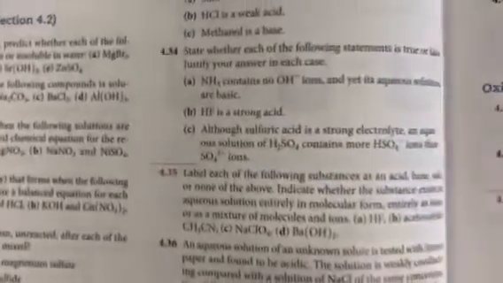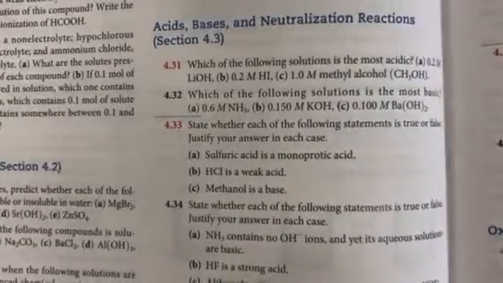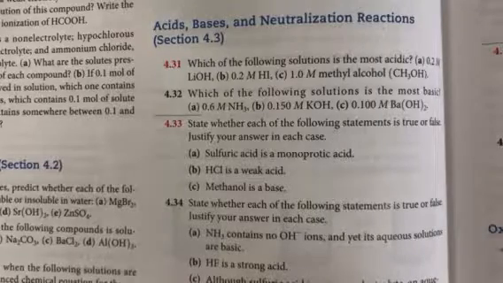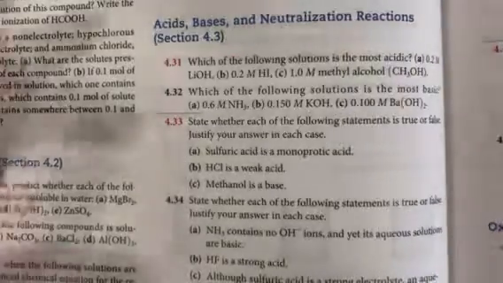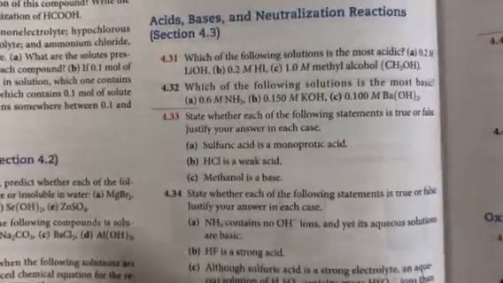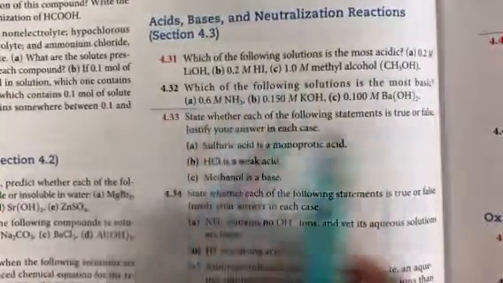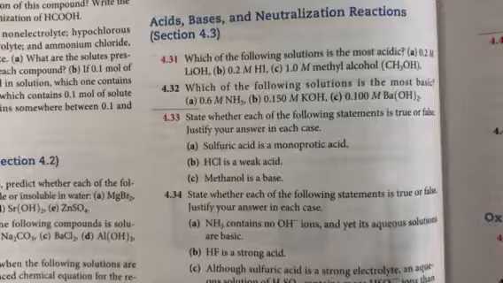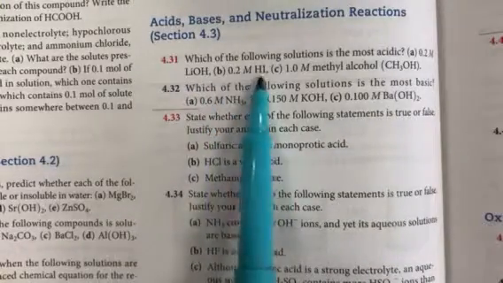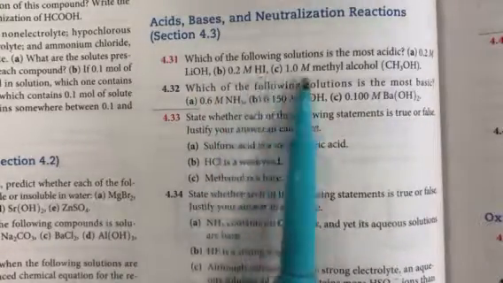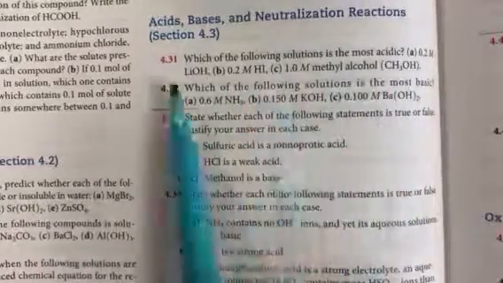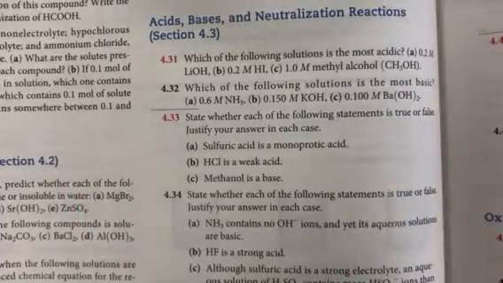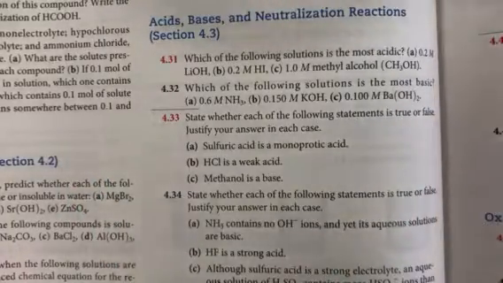4.31 is asking which of the following solutions is most acidic? 0.2 molar LiOH, 0.2 molar HI, or 1.0 molar methyl alcohol. So one thing I do want to let you know is that for strong acids or any of the acids, notice that here we've got an OH group, here we've got an H group, and we also have another OH group. One thing I'd like you to think about is which one of these is going to donate a proton, not an OH, which is not a proton.